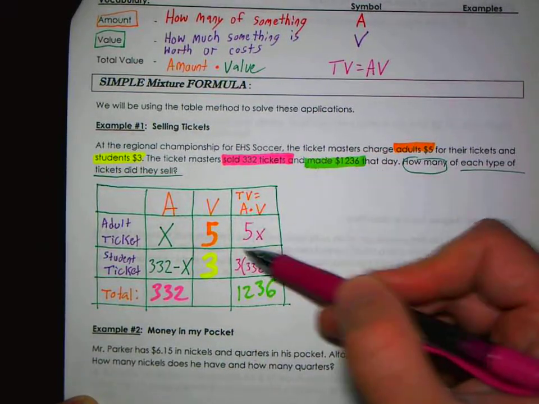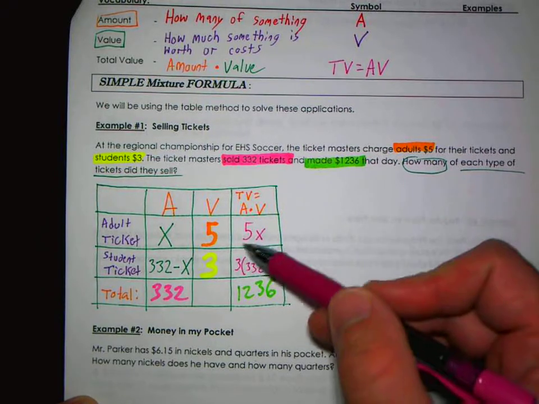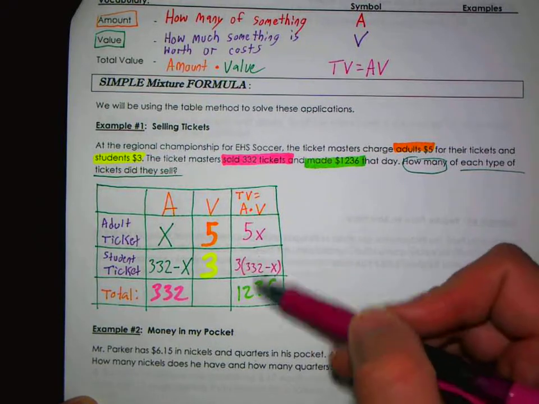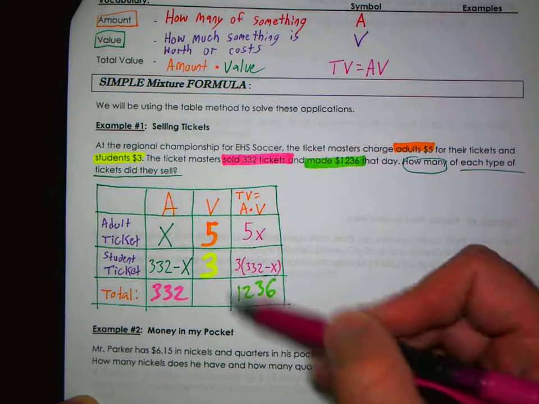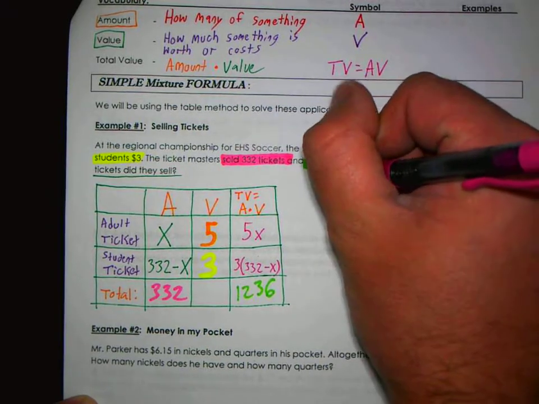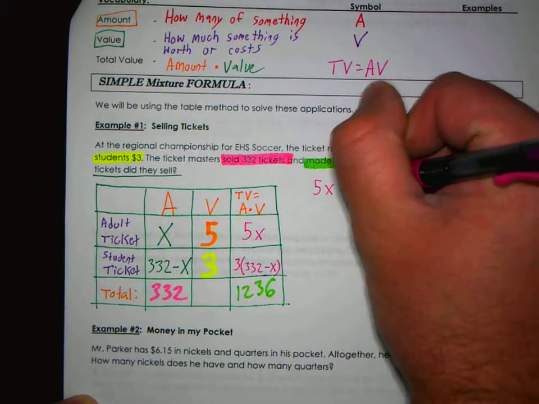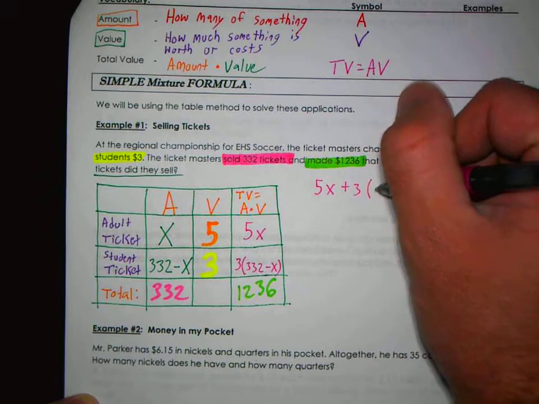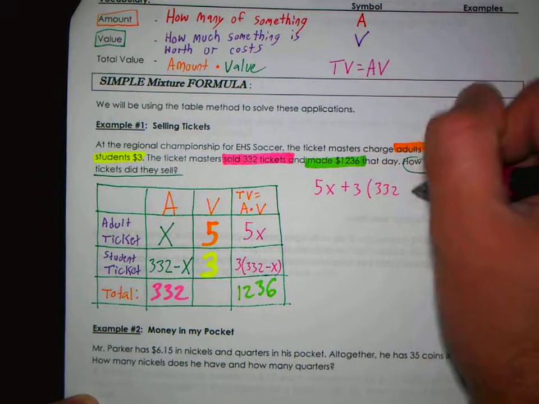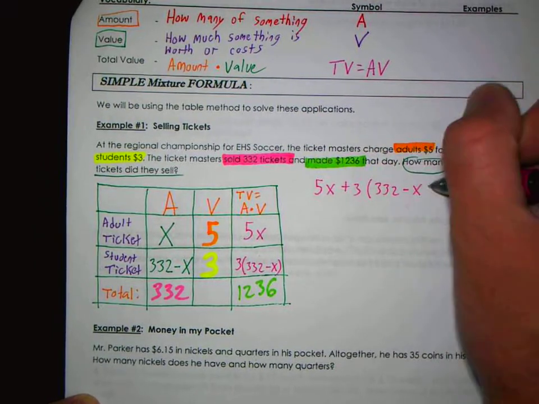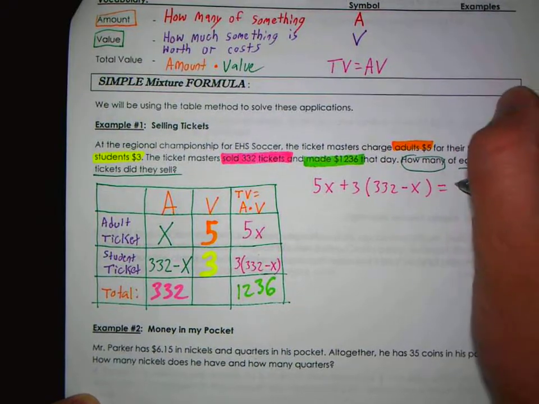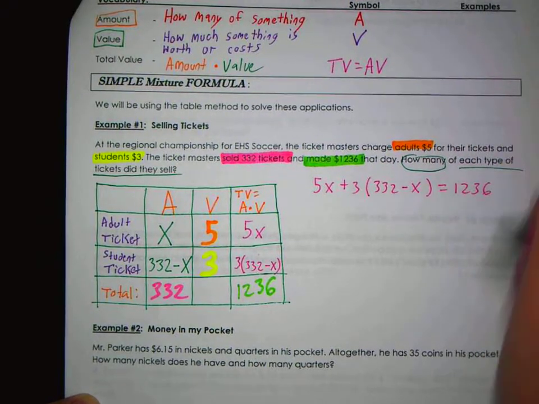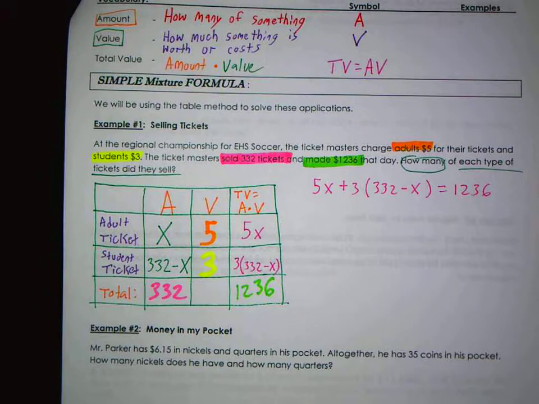This is how much they made off adults. This is how much they made off of students. We know they made a total of 1236, so I get the equation 5x plus 3 times quantity 332 minus x is 1236. And then from there you just solve.